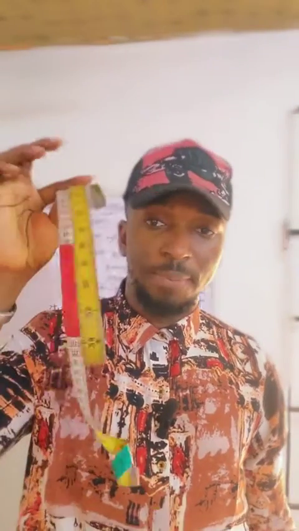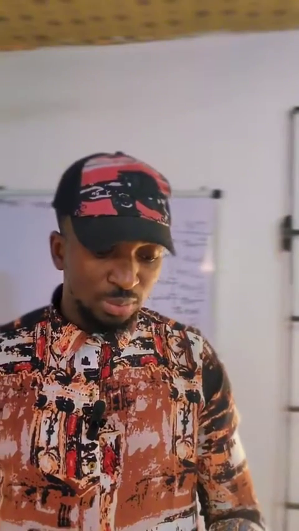Now, the second method to use is to ask the person to get a tape, right? When he or she gets a tape, you will ask them to take the reading of any of his personal clothes that he deemed fit or okay with. Now he will measure across the chest from the armhole across this way to the armhole.